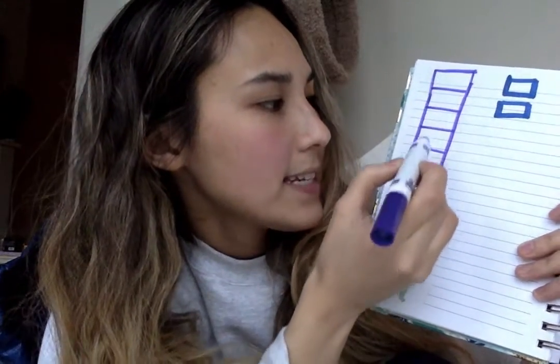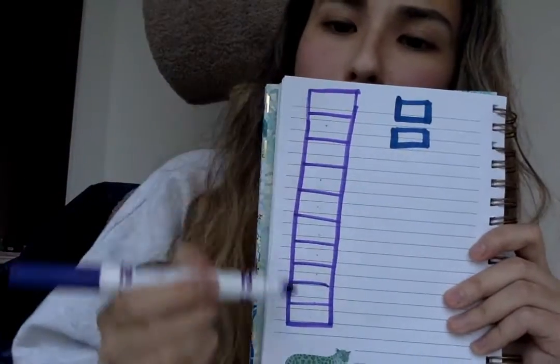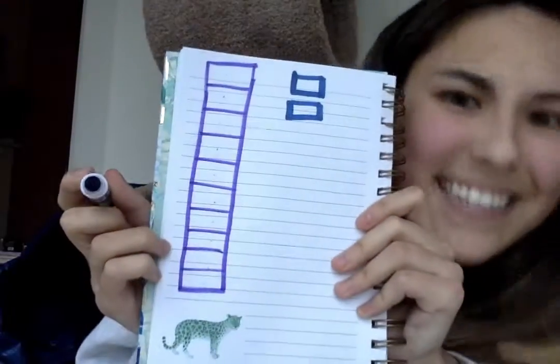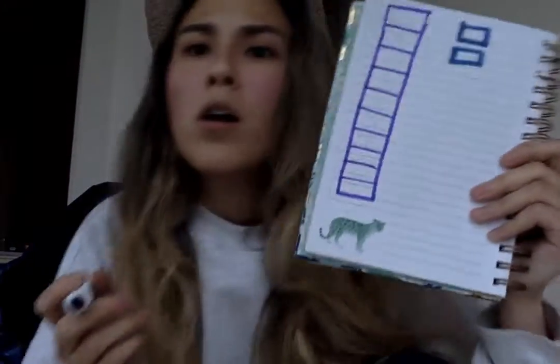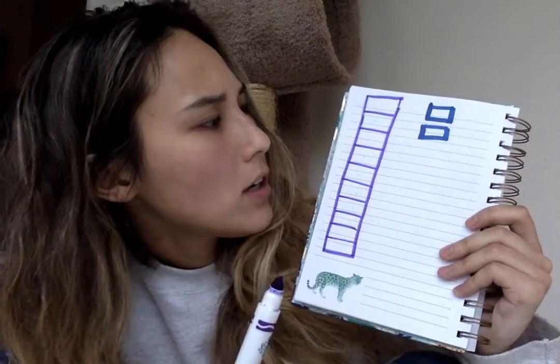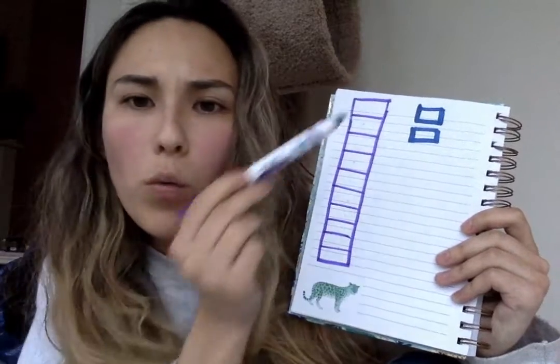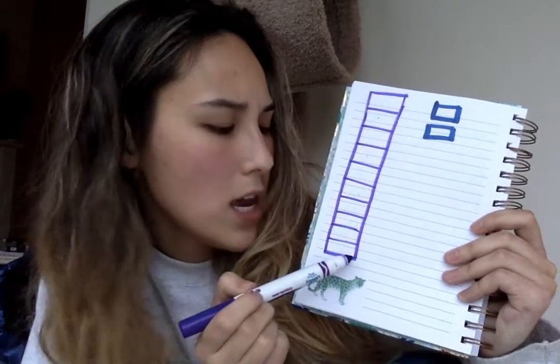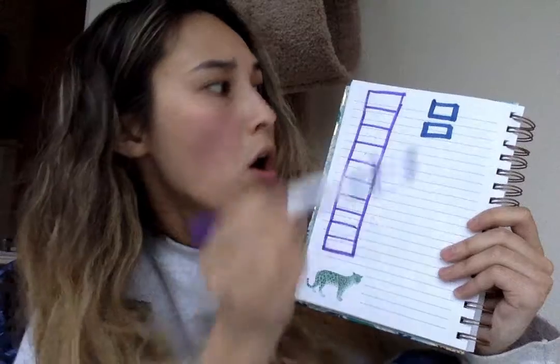We have 1, 2, 3, 4, 5, 6, 7, 8, 9, 10 cubes. How many purple cubes do we have? We counted 10, right? But we don't only have purple cubes. We have blue cubes too. So if there's 10 here, let's keep on counting on. What if we have 1 more? What's 1 more than 10? What comes after 10?